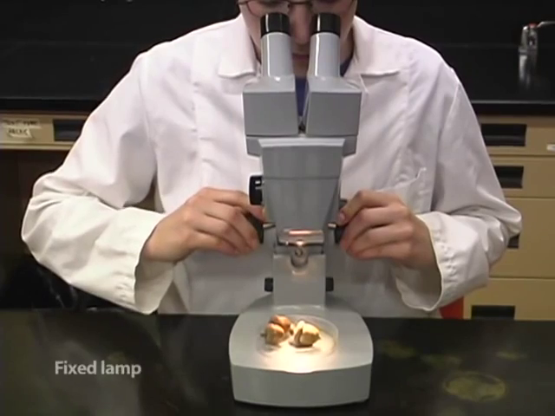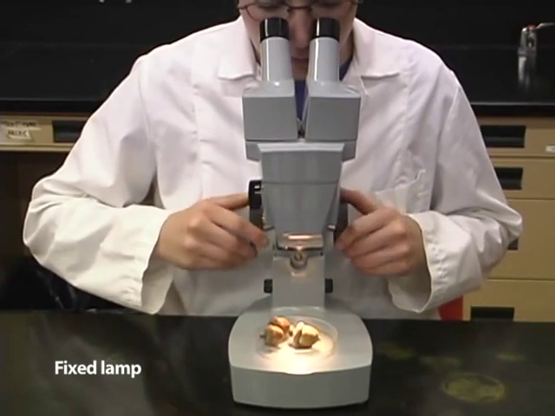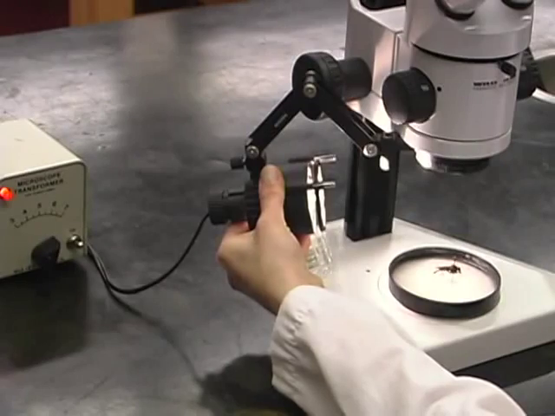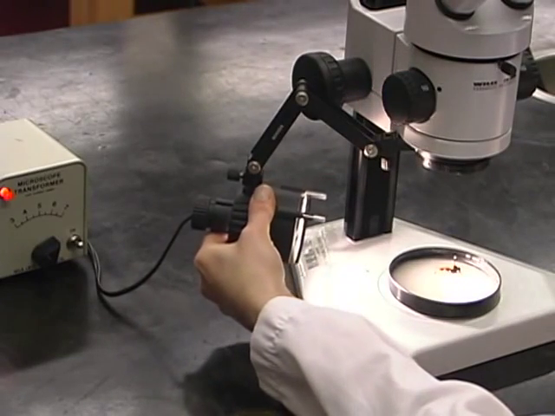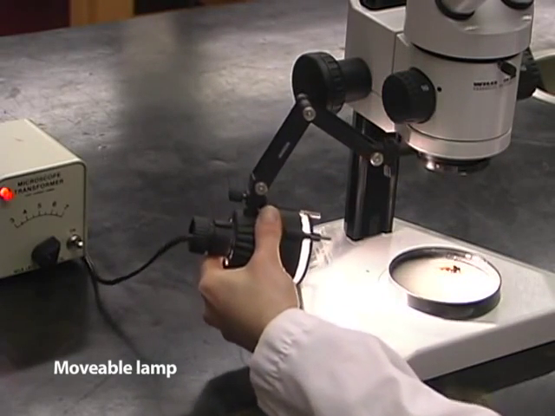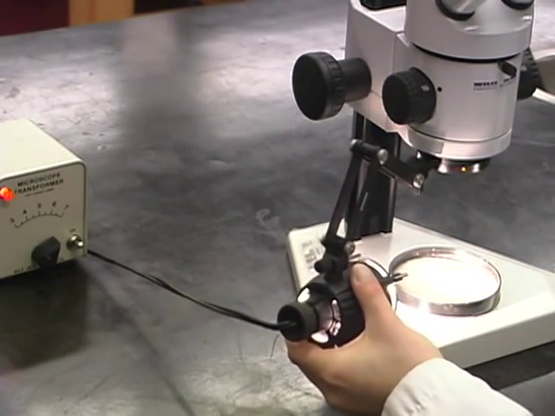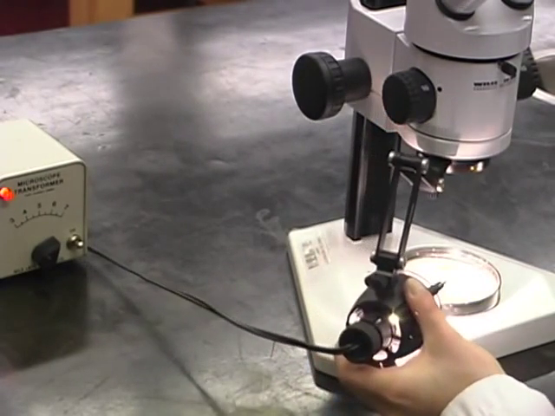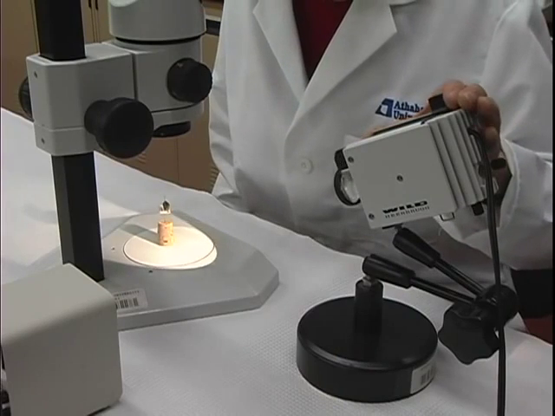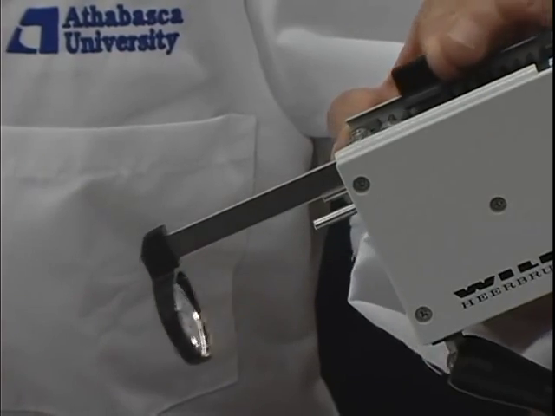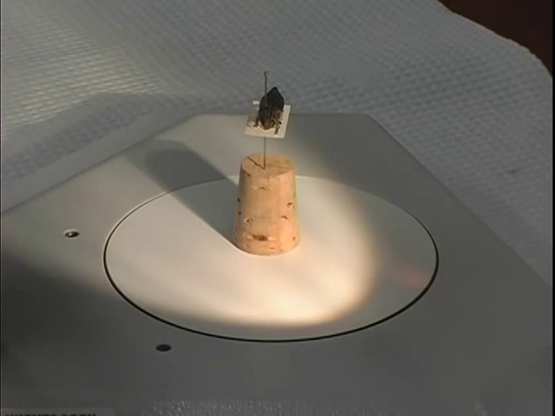In some microscopes, the intensity and position of the microscope lamp is fixed. In others, the lamp can be adjusted in various ways. If a lamp is on a separate stand, it can be moved closer to or away from an object to change the amount of light reflected from the object. Moving a lens on a microscope lamp closer to or away from the light bulb can change the width of the beam of light.